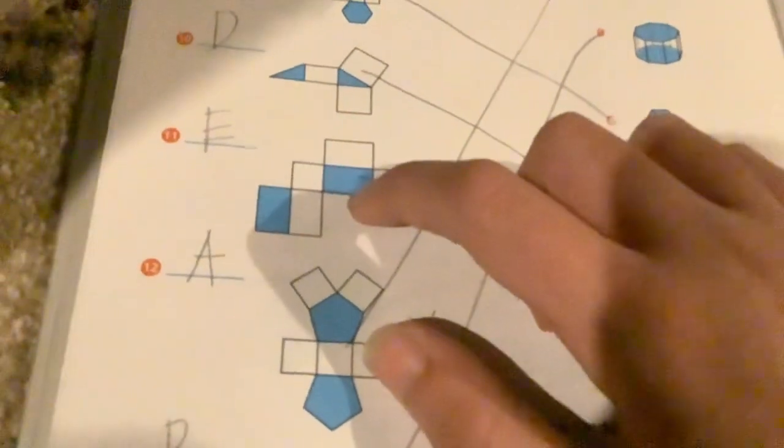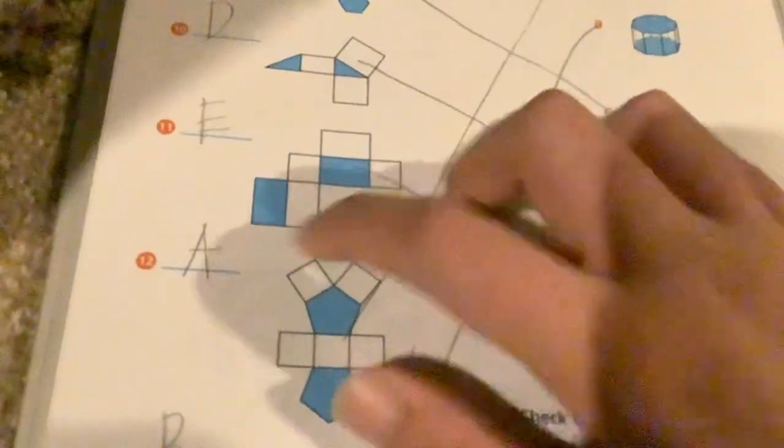However, it is not a square prism. Look very carefully. The bases are the shapes highlighted in blue. The squares are not highlighted in blue. So this is not a square prism. It could be, but in this case, it is not a square prism because the shapes that are highlighted in blue, or the shapes that are the bases, are the rectangles. So this is a rectangular prism. It could be known as a square prism, though. But in this case, this is a rectangular prism.